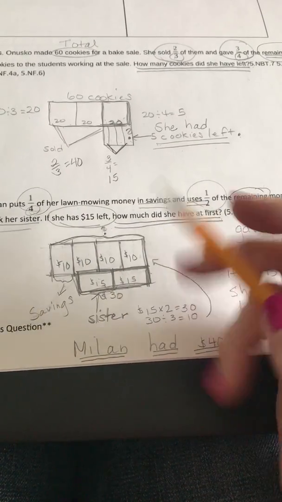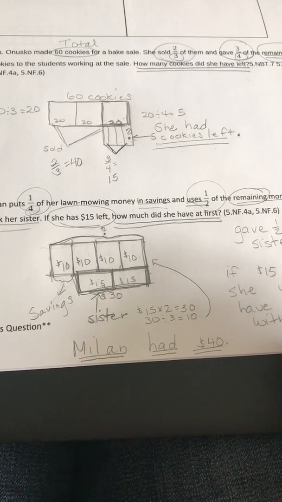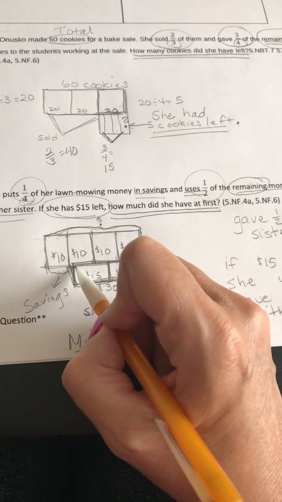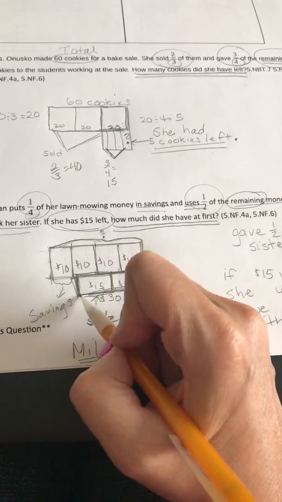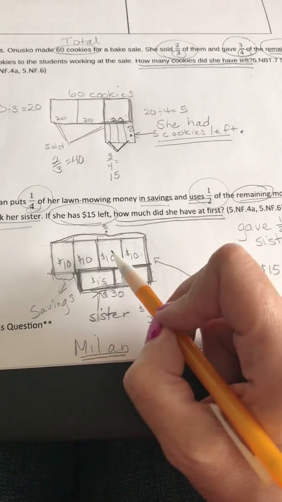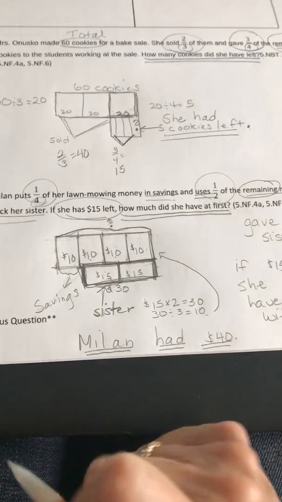So 15 times 2 is 30. 30 divided by these 3, because this is what we're talking about, the 3/4. 30 divided by 3 is 10, which means if this is 10 and this is 10 and this is 10, then that one has to be 10.